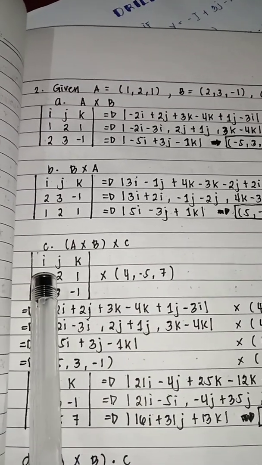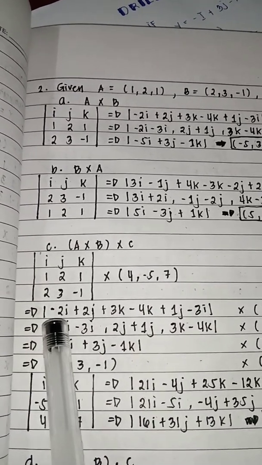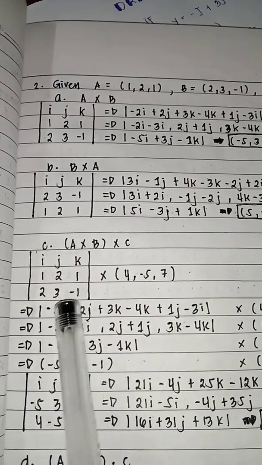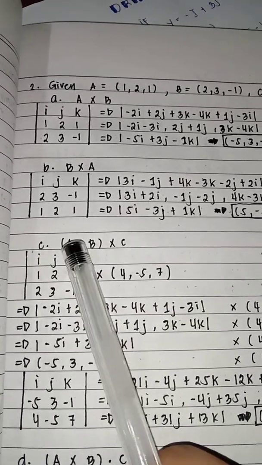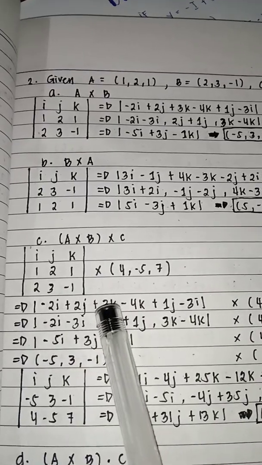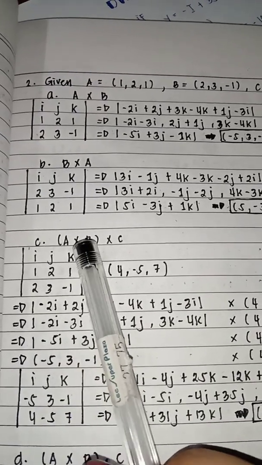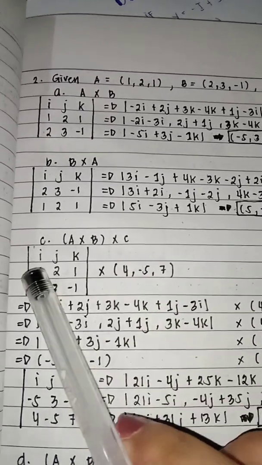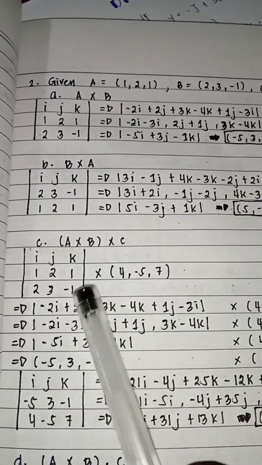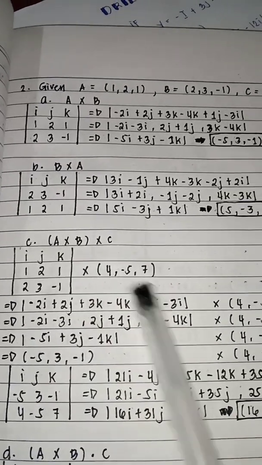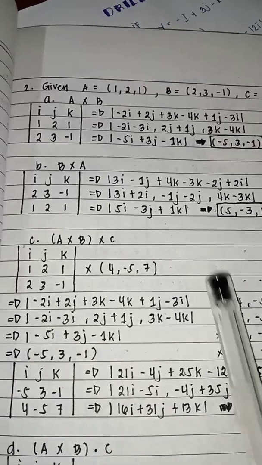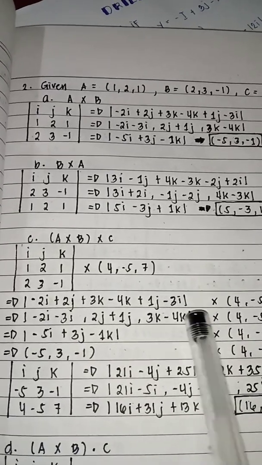i times 2 times negative 1 is equal to negative 2i. j times 1 times 2 is equal to 2j. k times 3 times 1 is equal to 3k. 2 times 2 times k is equal to negative 4k. 1 times j times negative 1 is equal to 1j. i times 1 times 3 is equal to negative 3i.